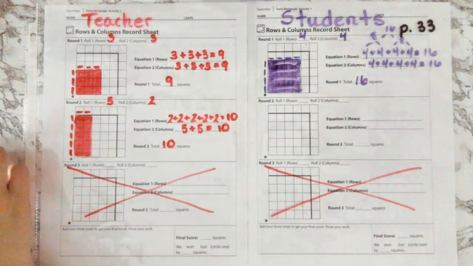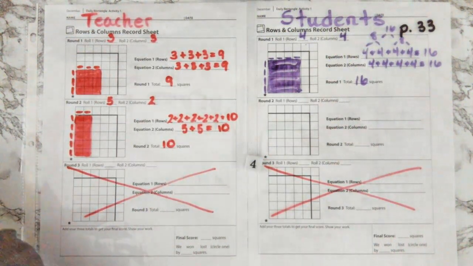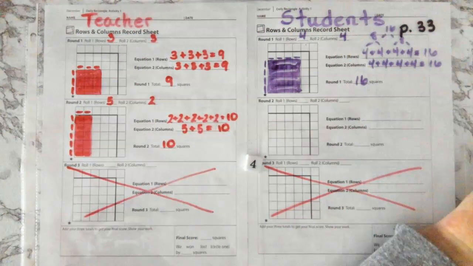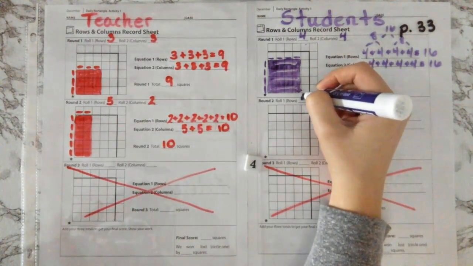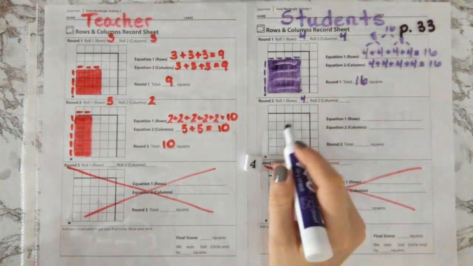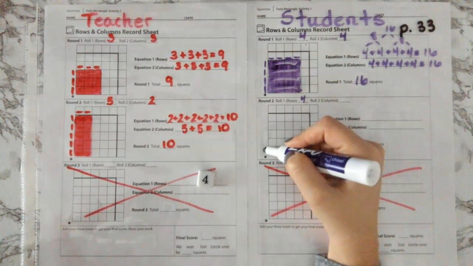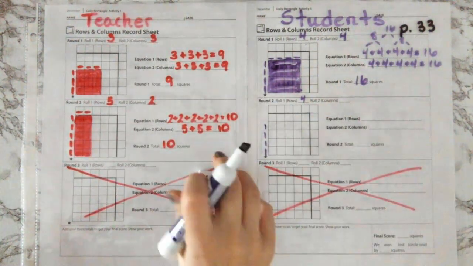Here's your first roll. You rolled a 4. So we need to write on your record sheet that you need how many rows? Oh, if you're thinking 4, you're right. 4 again. We had so many 4s last time too. 4 might be your lucky number. Let's fill in our 1, 2, 3, 4 rows. Mark them on the side.